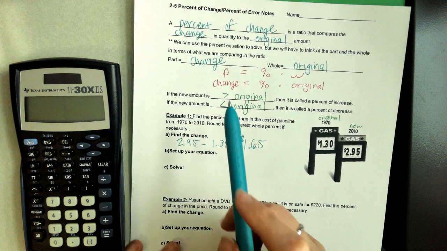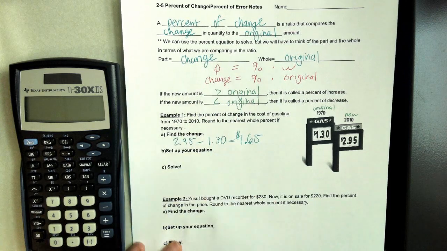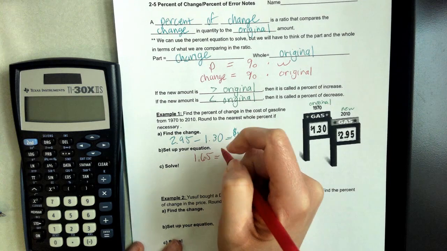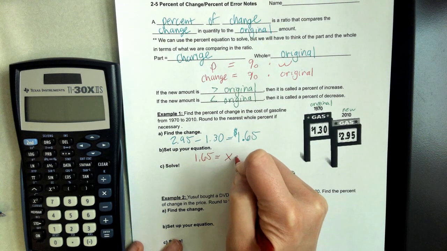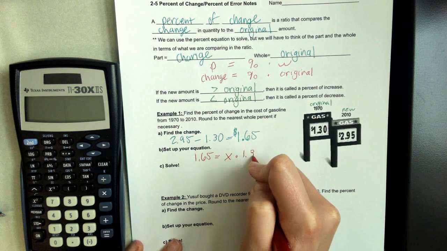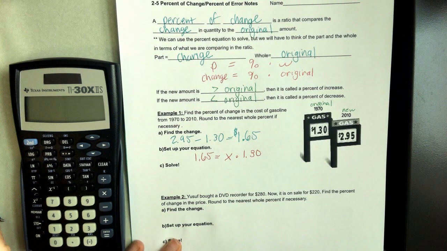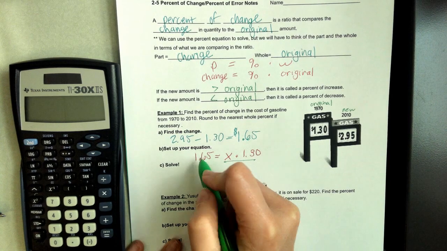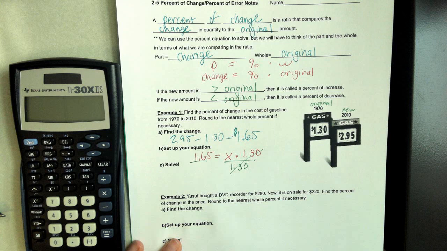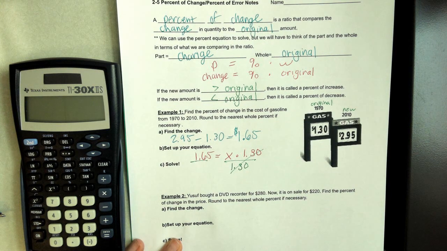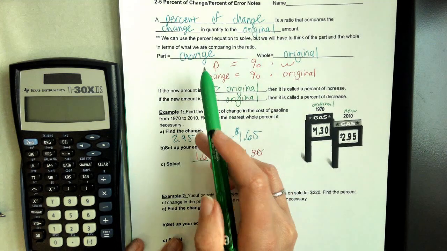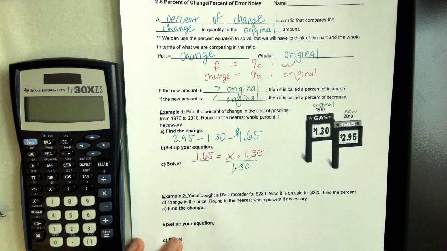Now, when you go to set it up, remember our change goes in as our part. We don't know the percent today. And this is the original. It started as $1.30. And we go to solve. To solve this equation, you would divide by the number on the same side as the variable. That's really called the coefficient. It's just we wrote it behind this time because of the specific way we write out this equation.